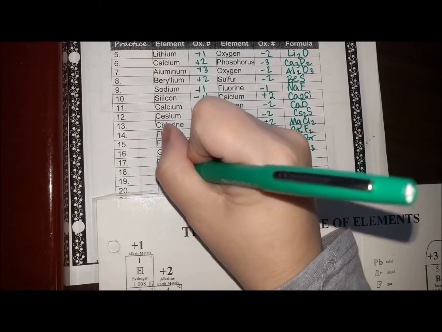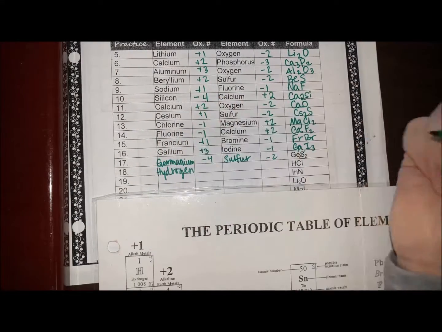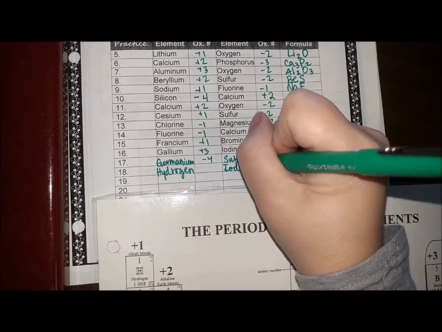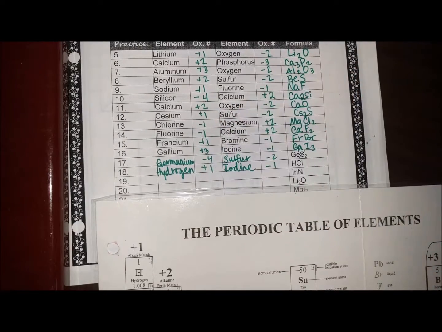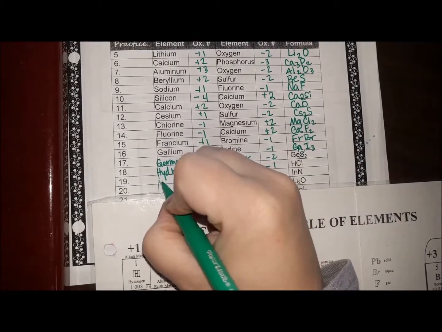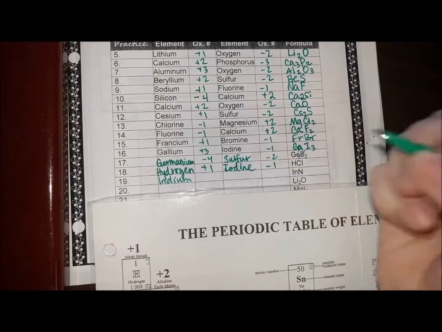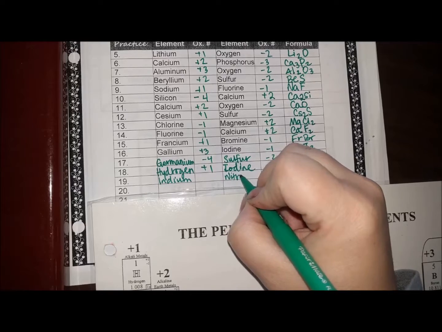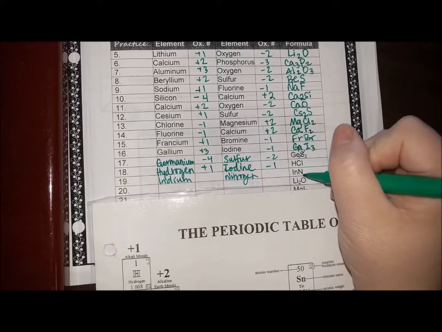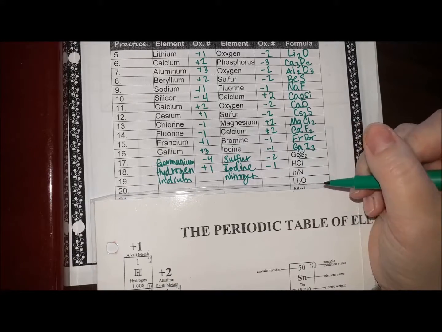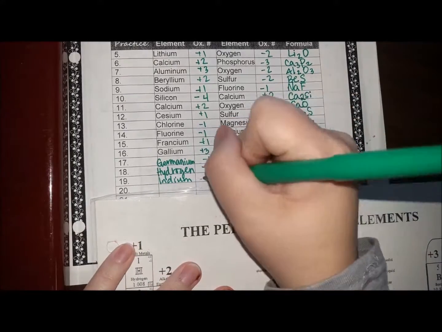Hydrogen and iodide. And they both have +1 and -1. Indium, nitrogen, and they have the same charge. I know they have the same charge, I don't know what that charge is, so just look one of them up, and it's 3.